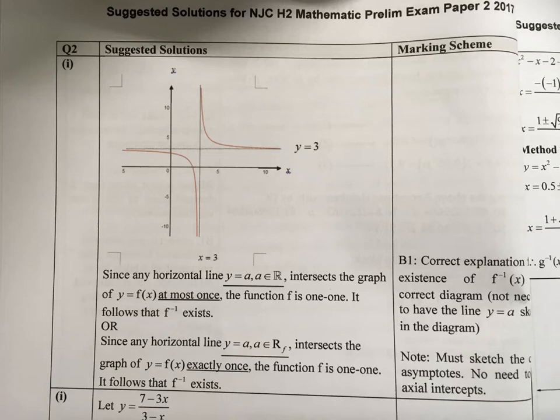So for question 2, for the first part, you are asked to show, given two functions f and g, number 1, that f inverse exists and that f is self-inverse. For a self-inverse function, you want to show that the function f should be equal to f inverse.